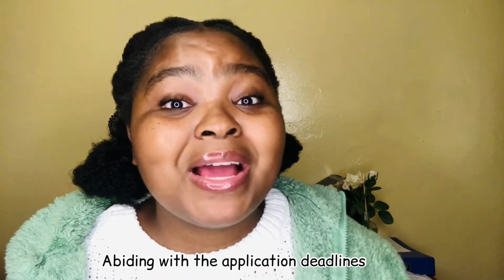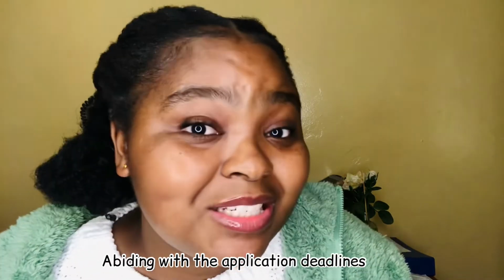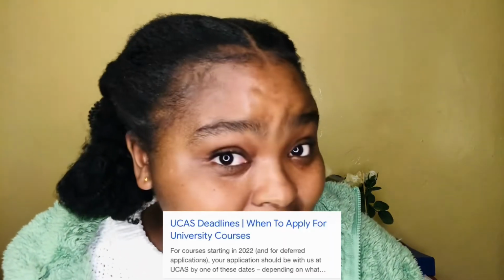So let's move on to the next point, which is abiding by the application deadline. Obviously, when you apply, you need to be wary of these application deadlines, and schools have different application deadlines that you need to abide by. When you apply to the schools, make sure that you jot down these important dates by which you need to have your application sent to your schools, and make sure that you don't work under pressure, because you have to meet those deadlines.